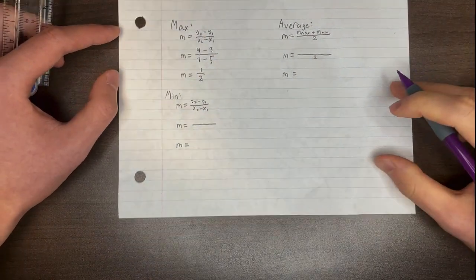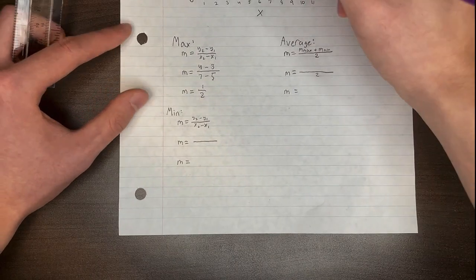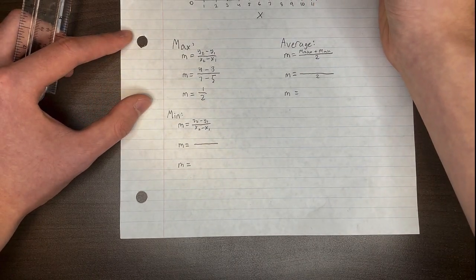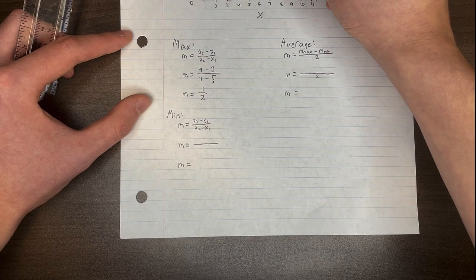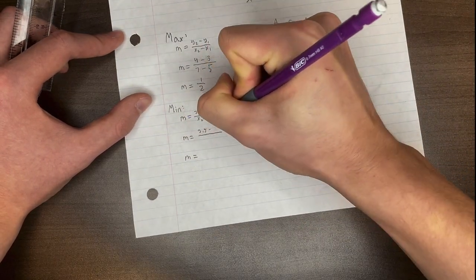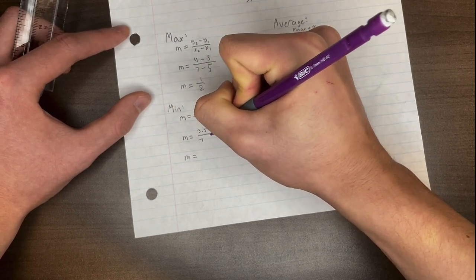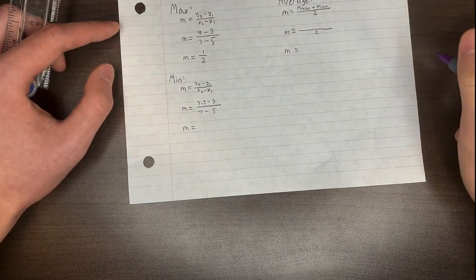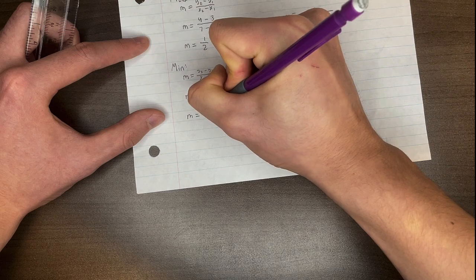And now we repeat this process for the minimum line of best fit. We find 2 points. Looks like 5 and 3 once again works. And we find a second point. Looks like here at roughly 7 and 3.5. So now we just do this. And we get 0.5 over 2 or 1 over 4 as our min line of best fit.